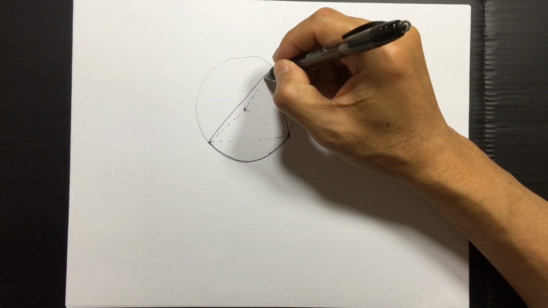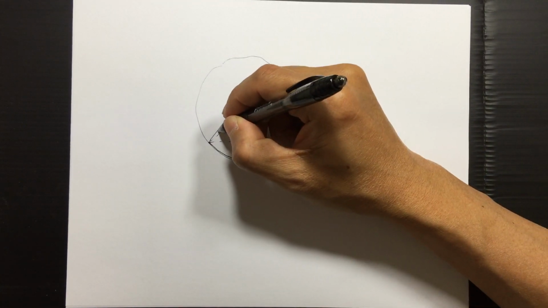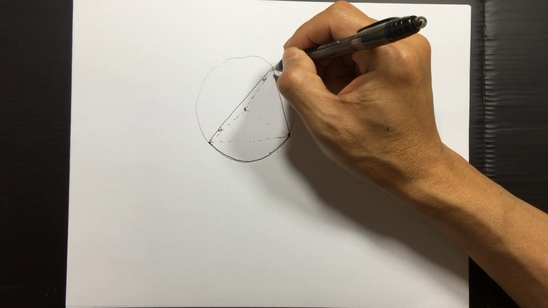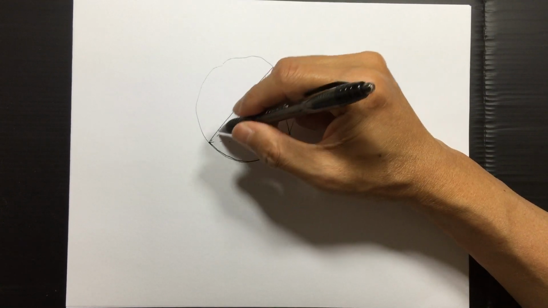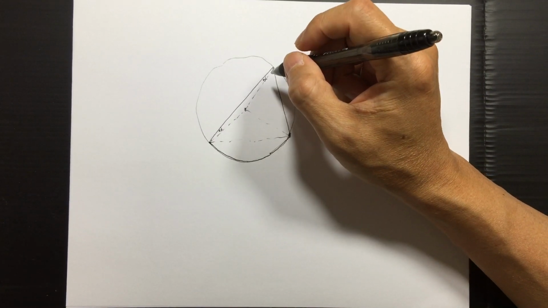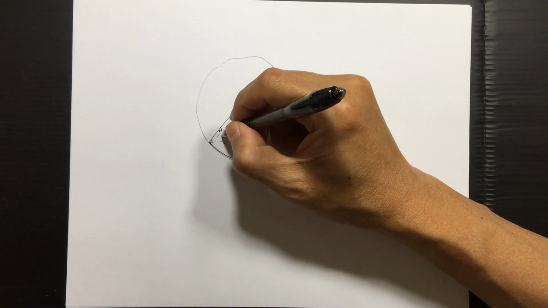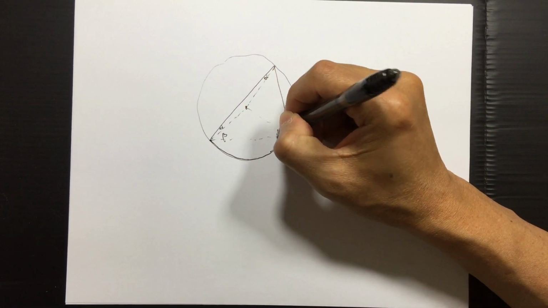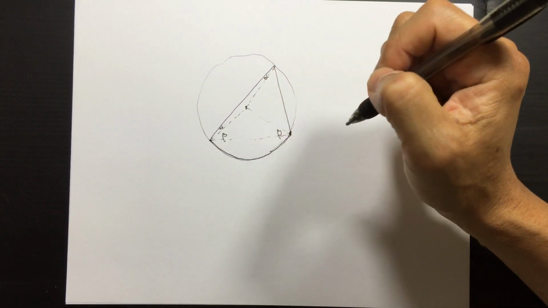Let's just call this alpha. Then this is alpha because this is the same triangle, right? We'll call this beta. These two angles are the same. Do you know why?